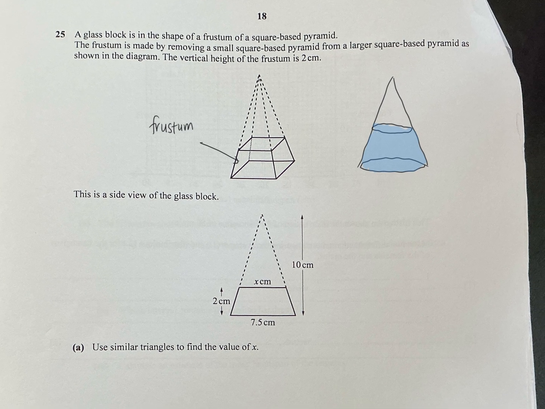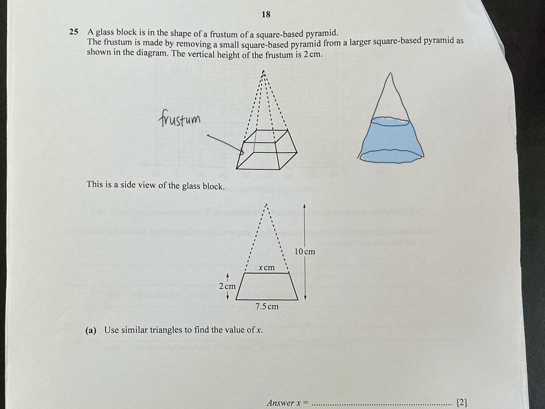Okay, so if you look at this, they say this is the side view. This part that you see here, they say this is the side view.